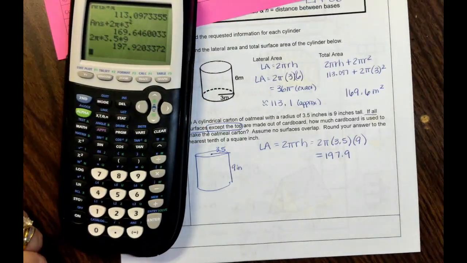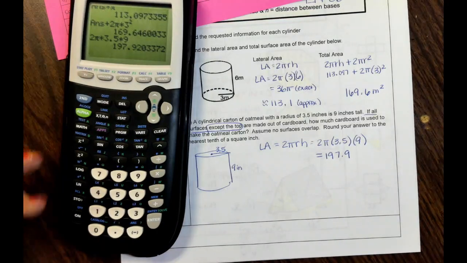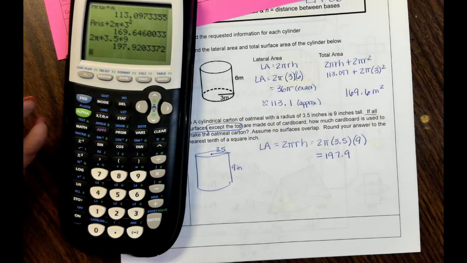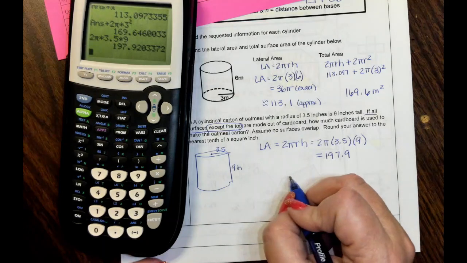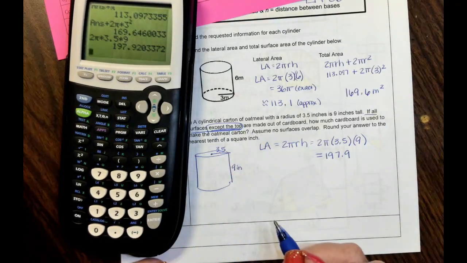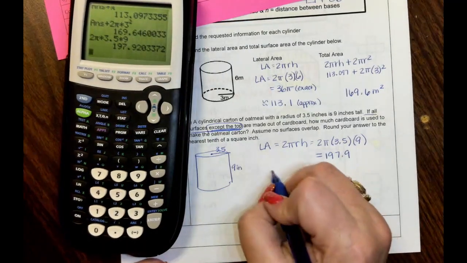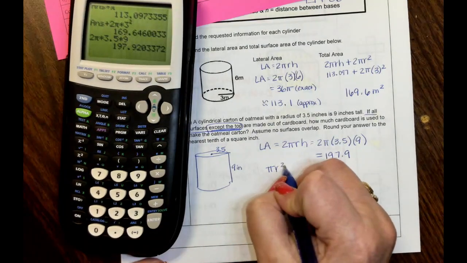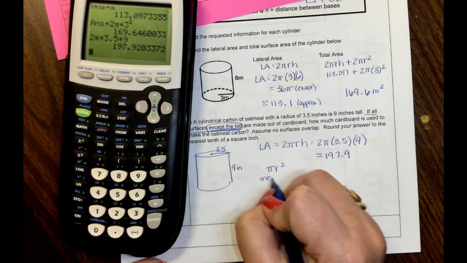But I also need to make the bottom so the oatmeal doesn't all fall out. So I need to add 1 circle. It says no top, except the top. With word problems, you always have to make sure that it makes sense. So we're going to just add 1 circle. We only want one circle, the bottom.